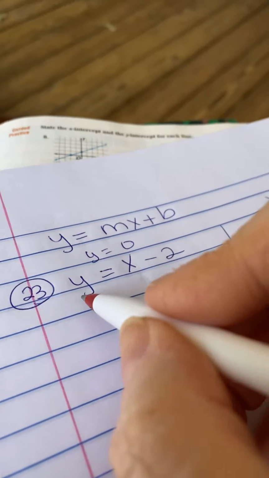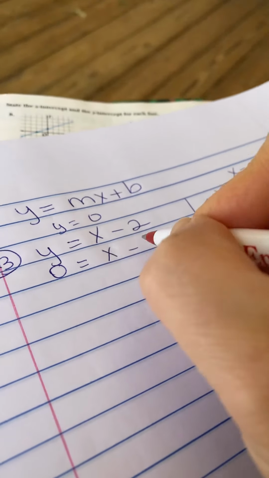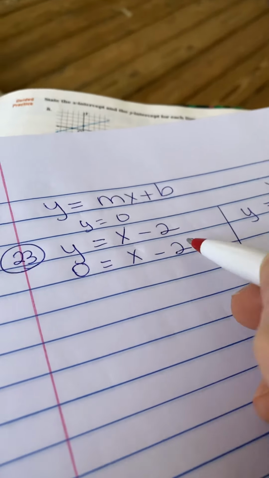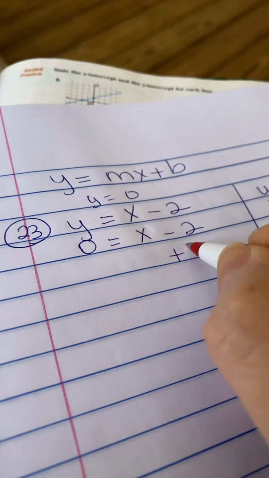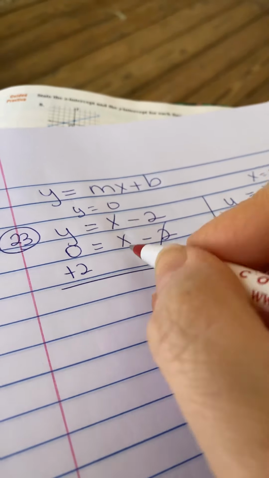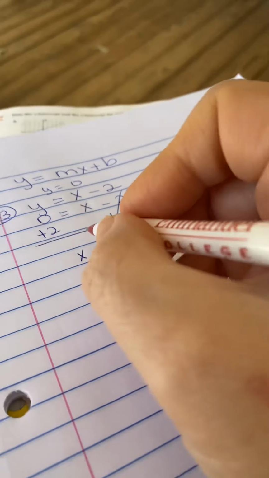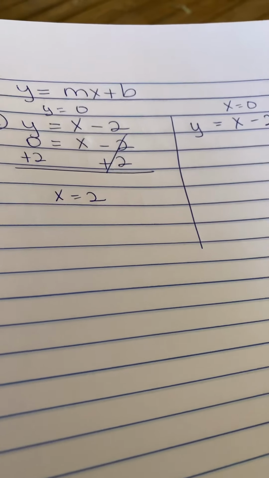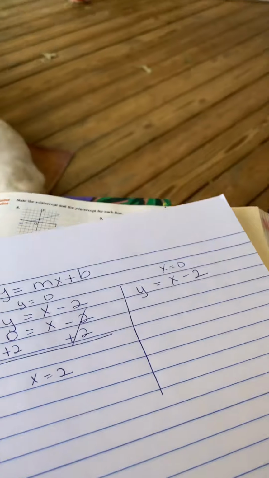So right here, if I let y equal 0, what I'm going to do here is get this 2 on the other side. So if this is a negative 2, I'm going to add 2, add 2. That's going to cancel out. So I'm going to be left with x is equal to 2. So over here, my x-intercept is going to be a positive 2.